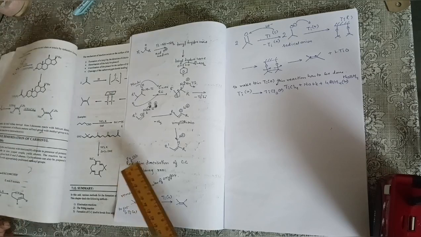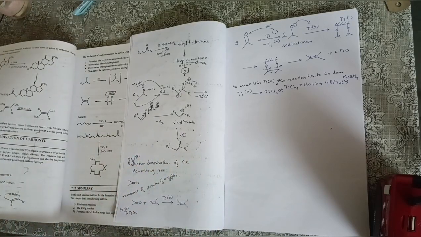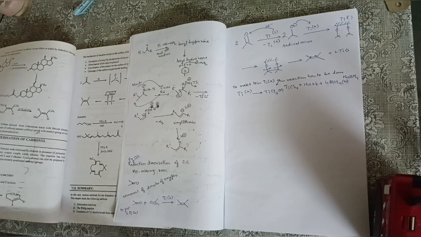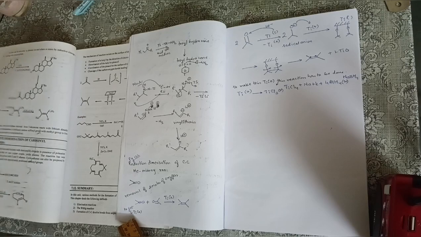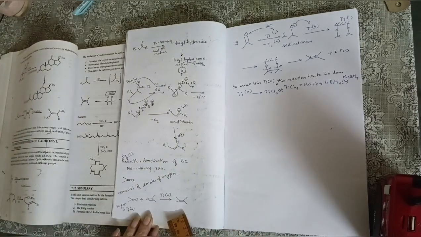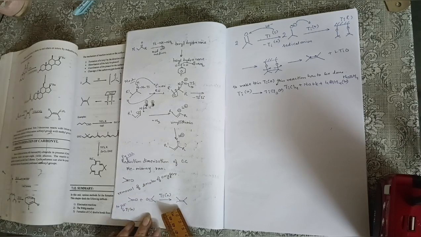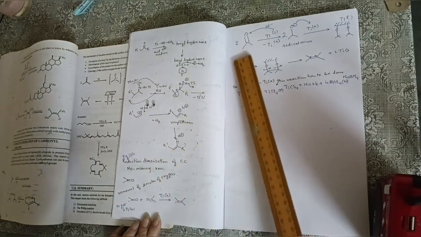Lastly, it is reductive dimerization of carbonyl compounds. You will get it on page number 132. Here we use titanium in oxidation state 0 and this is the reaction. Removal of 2 moles of oxygen takes place and an alkene is produced.